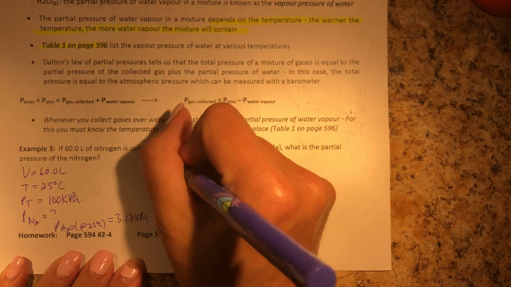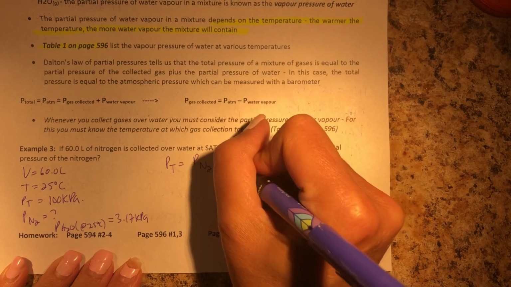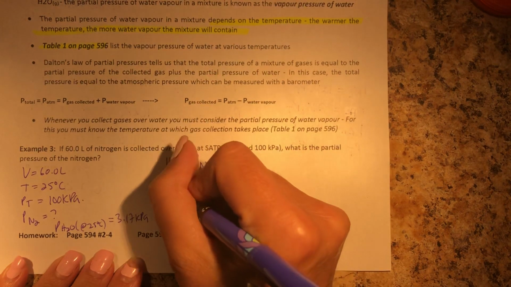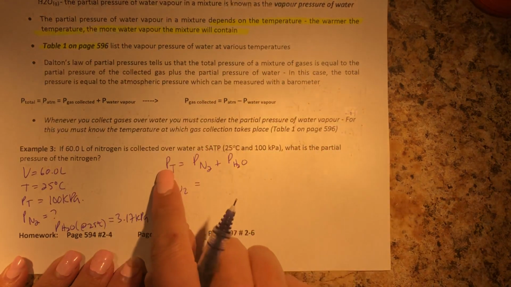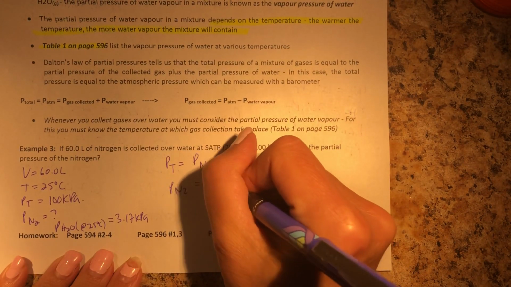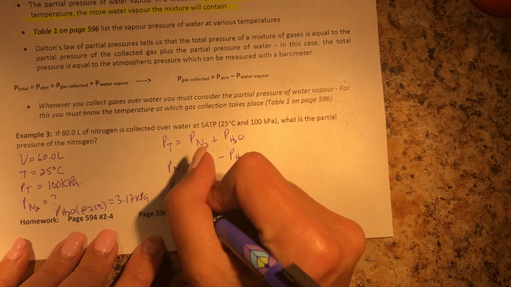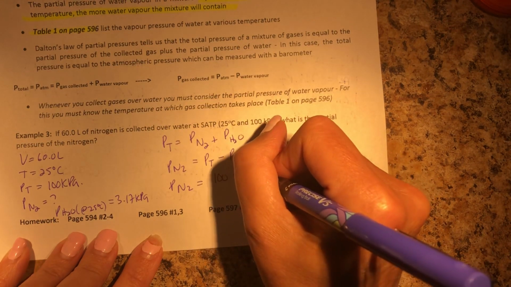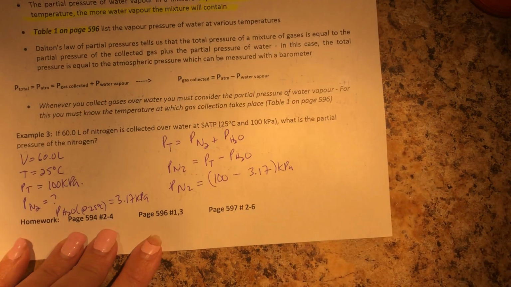Our total pressure is equal to the pressure of nitrogen plus the pressure of water. So what is the pressure of nitrogen? I'm just going to rearrange this. I have to subtract the water vapor from the total pressure. So PN2 is equal to 100 kPa minus 3.17. I can just put a little bracket on that so I don't have to write kPa twice.